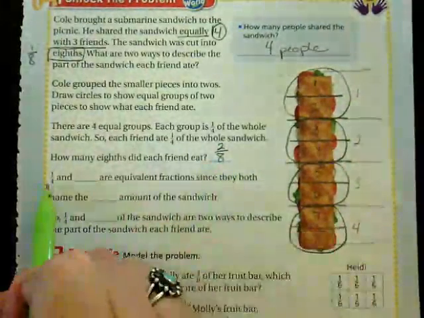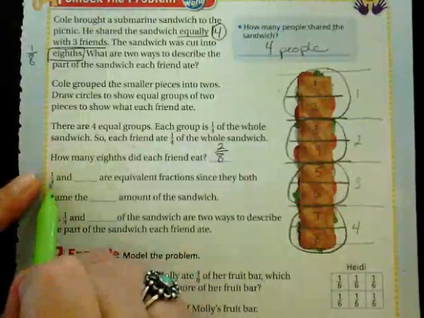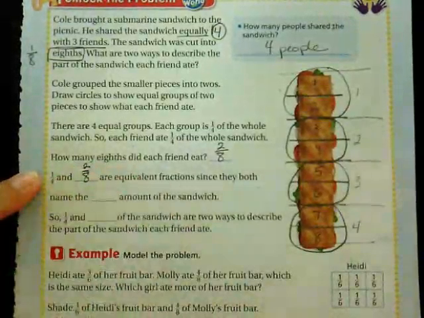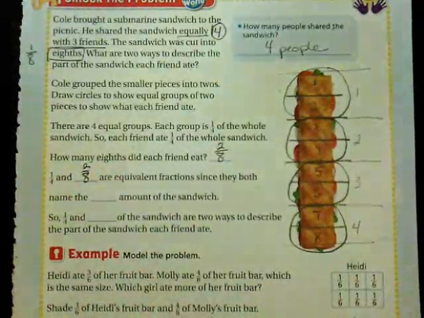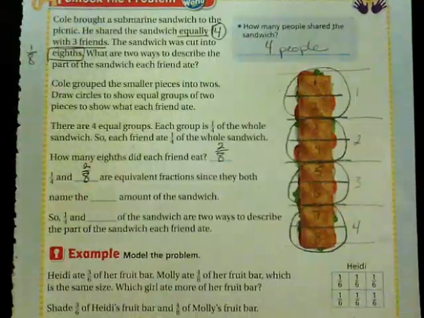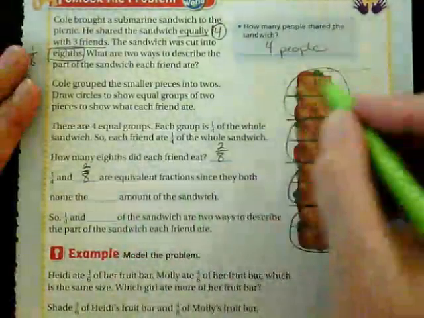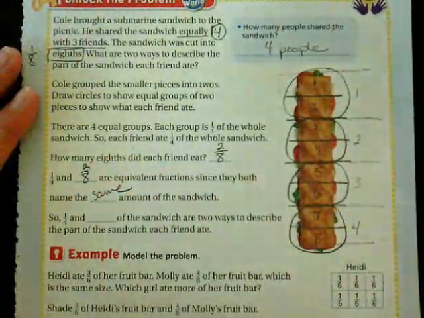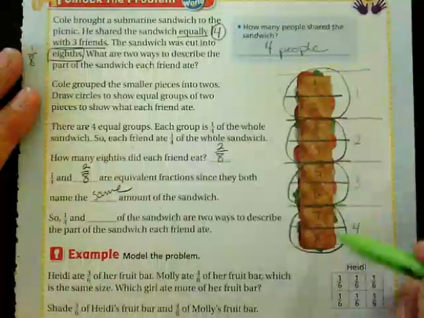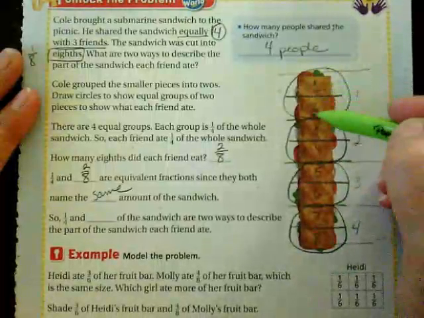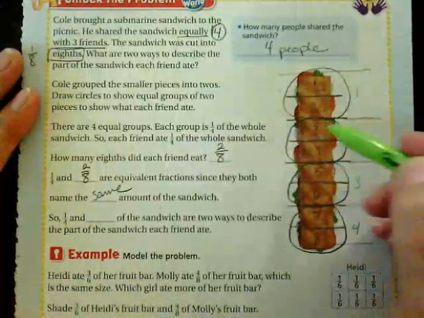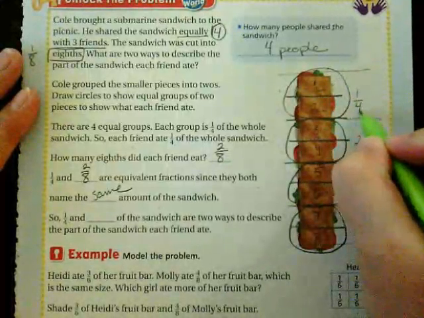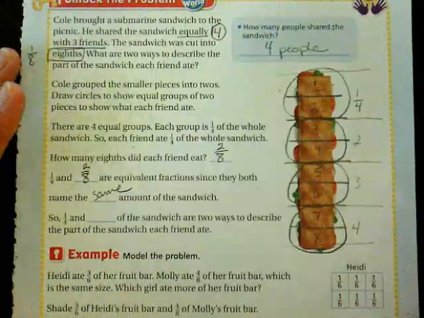And 2 eighths and 1/4 and 2 eighths are equivalent fractions since they both name the same amount of the sandwich. Well, they both name the same amount of the sandwich, right? It's the same amount. If I divide my pieces into 8, I get 2 eighths. If I divide it into 4s, I get 1/4. Okay? 1/4 of my sandwich.